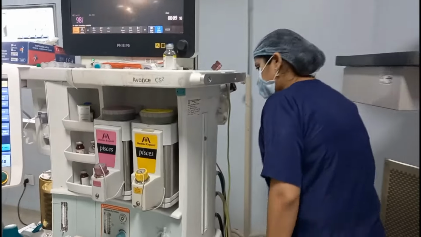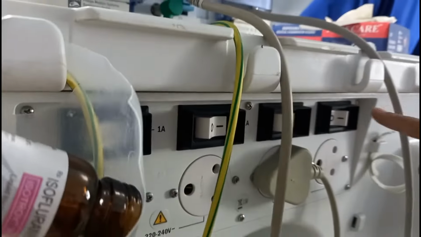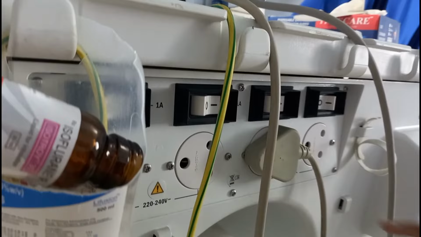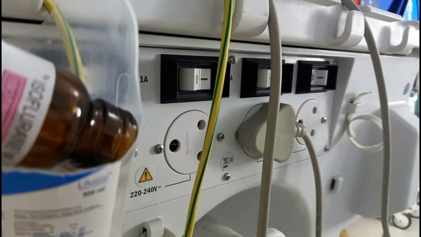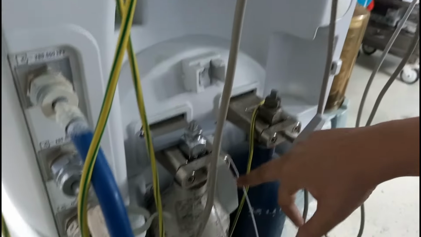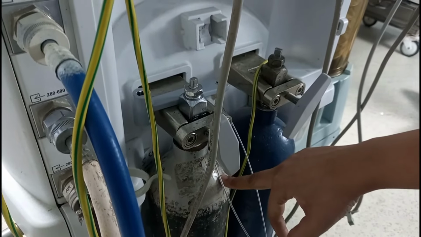Now coming on to the electrical component again, here there are electrical outlets which you can see at the back of the machine. These electrical ports are for attaching the circuits. As I had discussed with you, high pressure system has hanger yoke assembly. So this hanger yoke assembly is in this modern anesthesia machine. This is hanger yoke assembly which is giving an attachment to the cylinders.